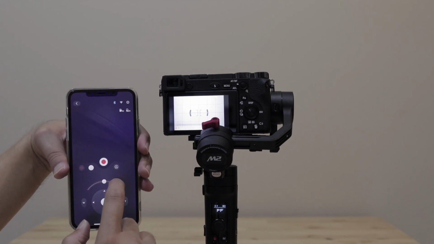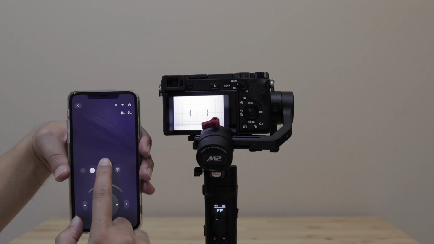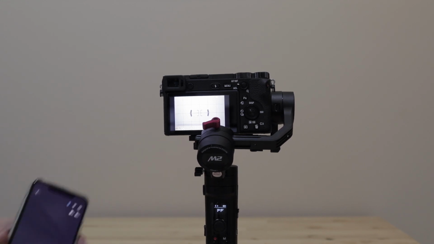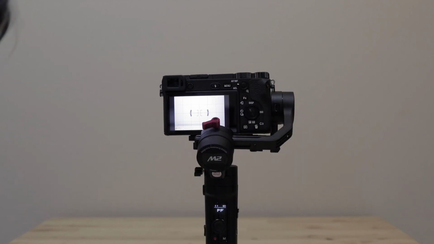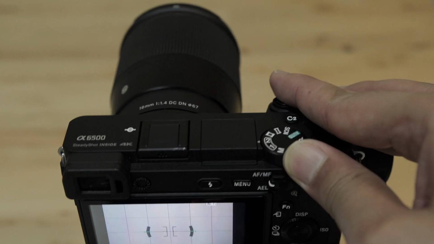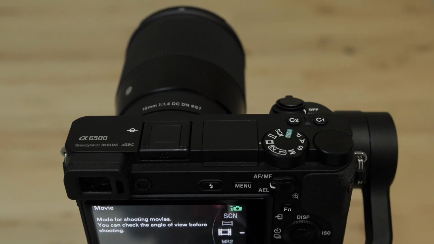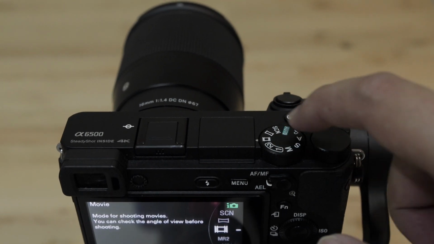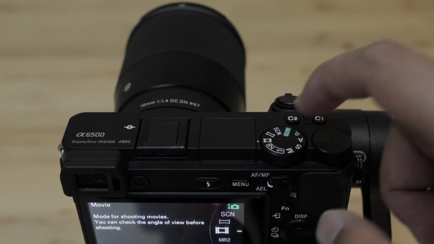And if you hit the record button, it doesn't work, because what I noticed for the record button to work on your Sony A6500, it will only work if you are in video mode. In this mode over here, as you can see, it won't work in any other mode, even auto.